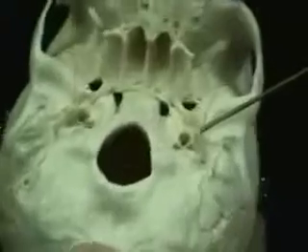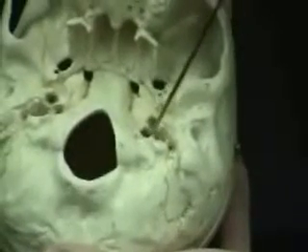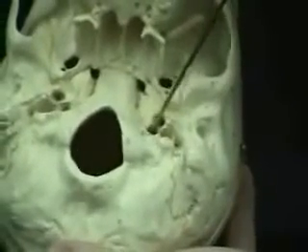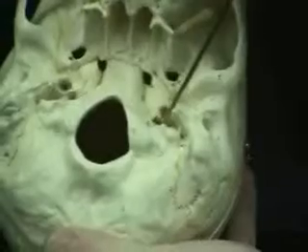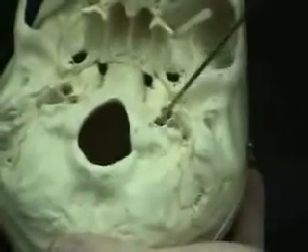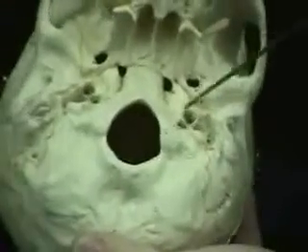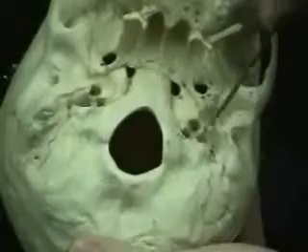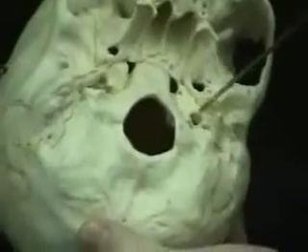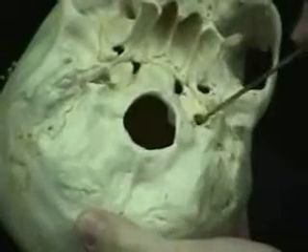If we look carefully, I'll tilt the skull more, between the occipital bone and the temporal bone, we find an opening here known as the jugular foramen. The jugular foramen is for one of the jugular veins exiting the cranial cavity to bring blood out from the cranial vault. Immediately anterior to that jugular foramen, we see another opening here. This is called the carotid canal.